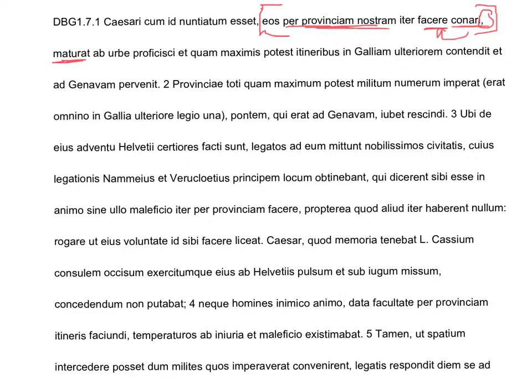Let's see where the infinitive is that goes with it. Oh, another infinitive from a deponent verb. He hastened to hurry. Ab urbe, prepositional phrase. You can handle that yourself. Okay, and what else did he do? Et quam maximis potest. Oh, watch out here.